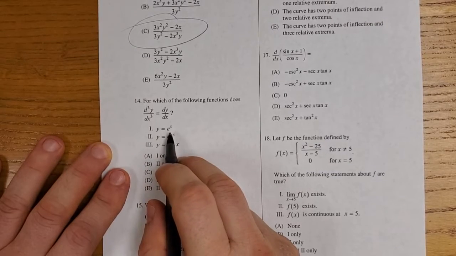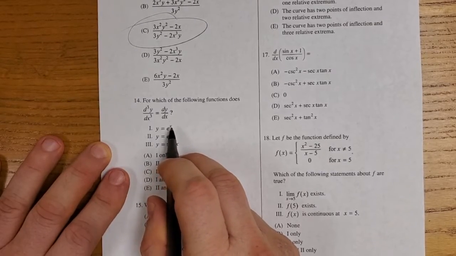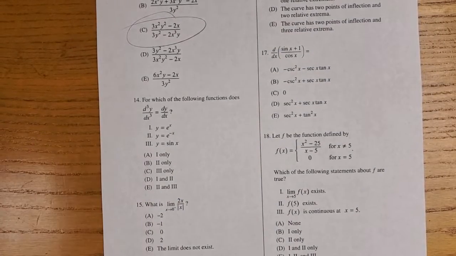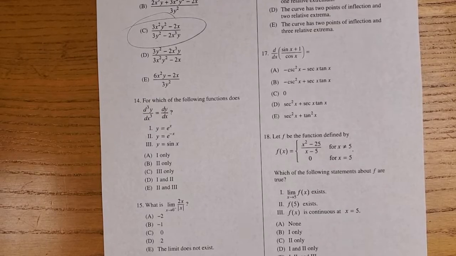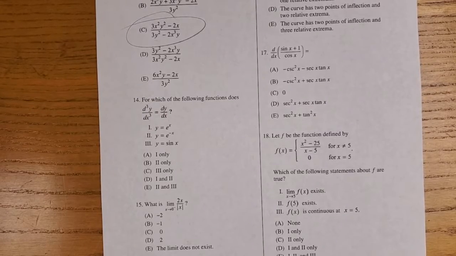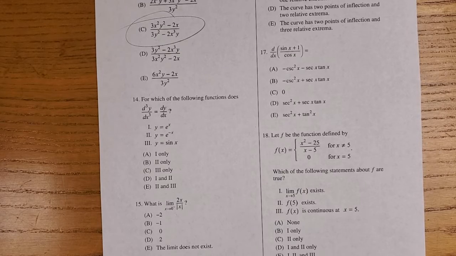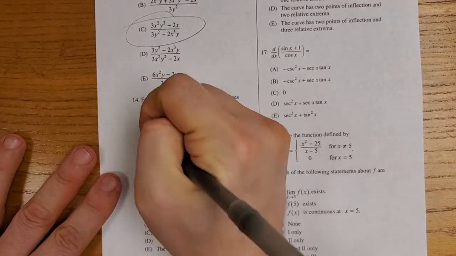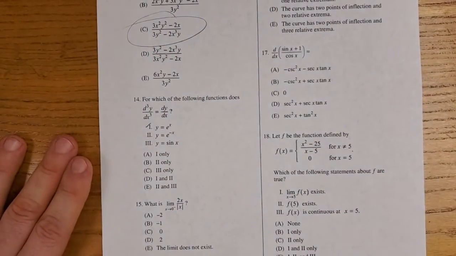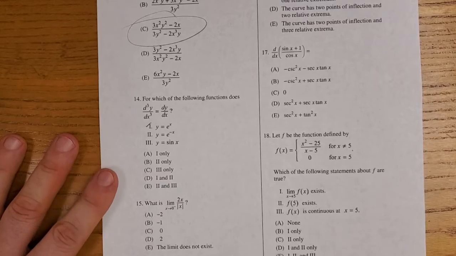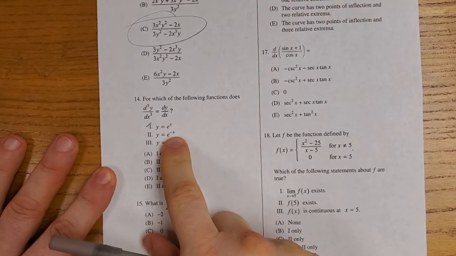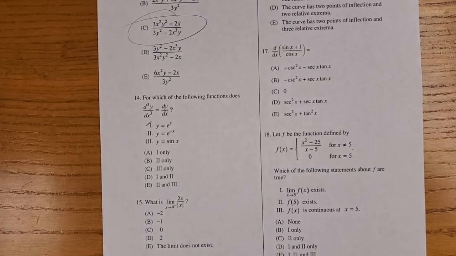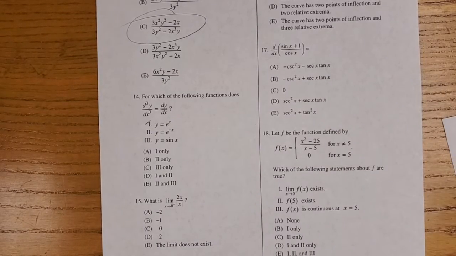For Roman numeral 1, we have e to the power of x, and we know that the derivative of e to the power of x is itself. So you can take the first derivative, the second derivative, the third derivative, as many derivatives as you want, and it is always going to equal itself. So we say for that, yes, it is. So on e to the negative x, that's a little bit different because you have that negative x here.